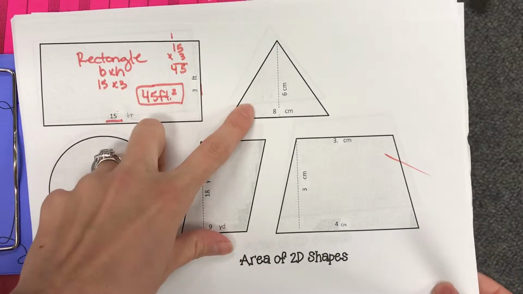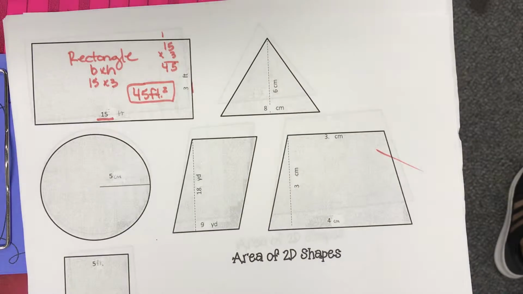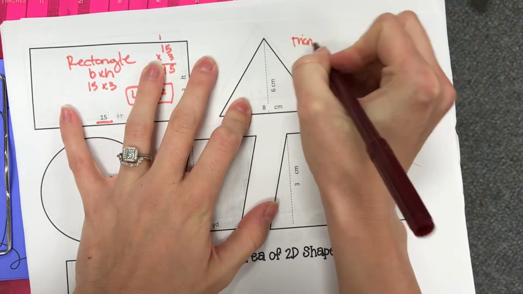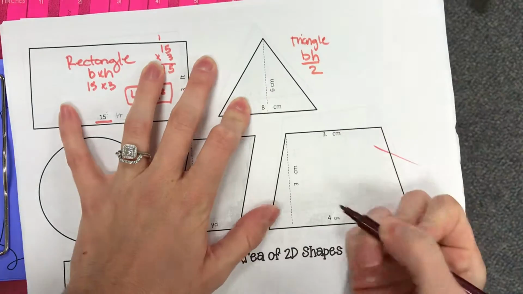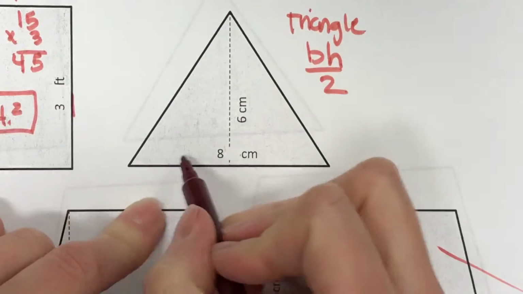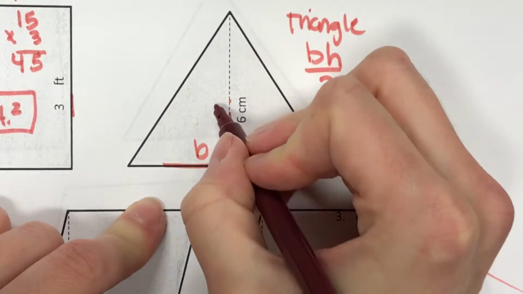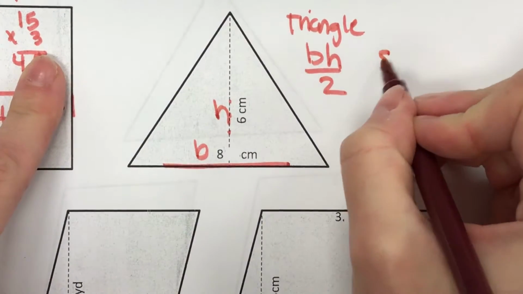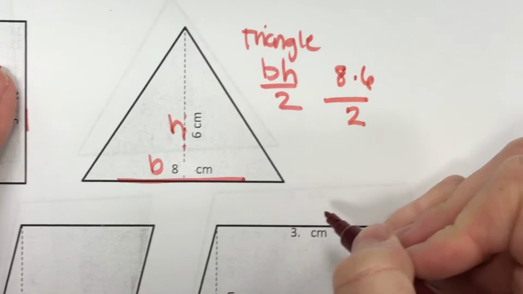Okay, now we're on the triangle, and I know the formula chart gives you a formula, but what did we write down for a triangle? Okay, so triangle formula, we're going to use base times height divided by 2. So on a triangle like this, our base is the bottom of the triangle. Our height is that little dotted line that goes straight to the top, straight to the point. So that's going to be 8 times 6 divided by 2.